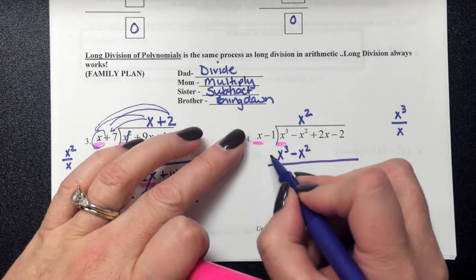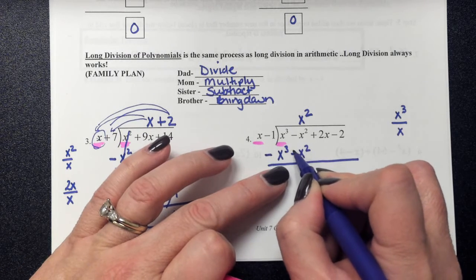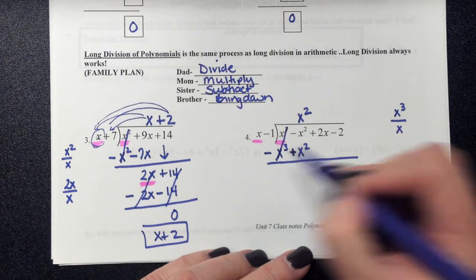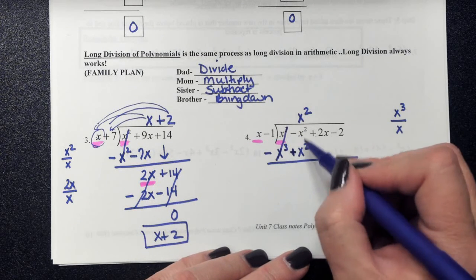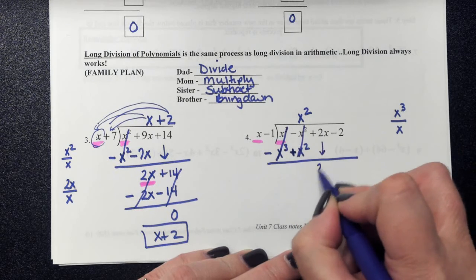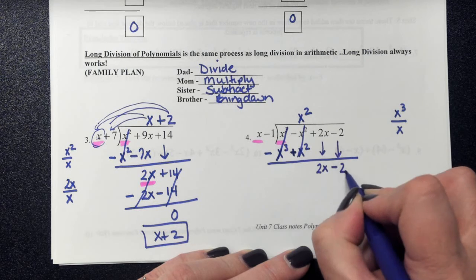Now you're subtracting, so you have to distribute the subtraction sign. So this is a minus. This minus and negative is going to become a positive. So x to the third minus x to the third cancels. Negative x squared plus x squared cancels. So I need to bring down my 2x, and I need to bring down, be careful, there's a subtraction sign here, so that's a minus 2.